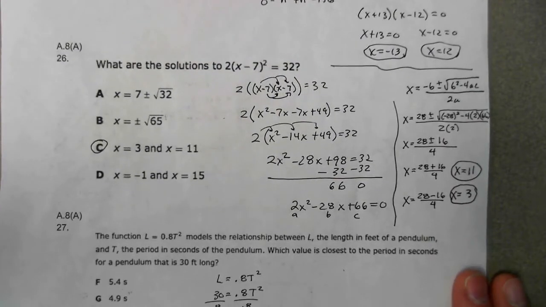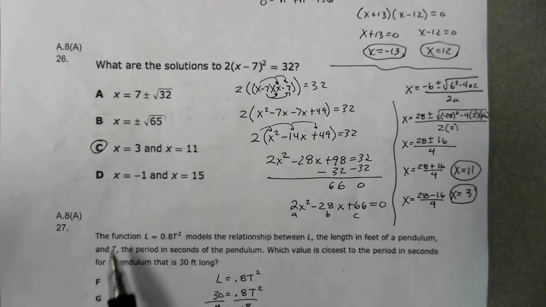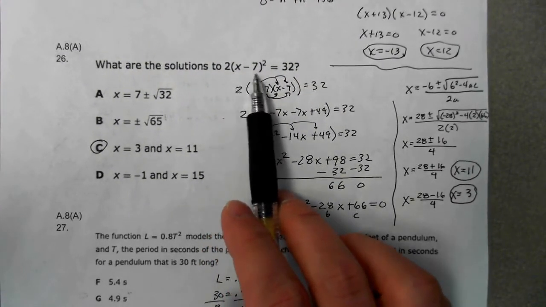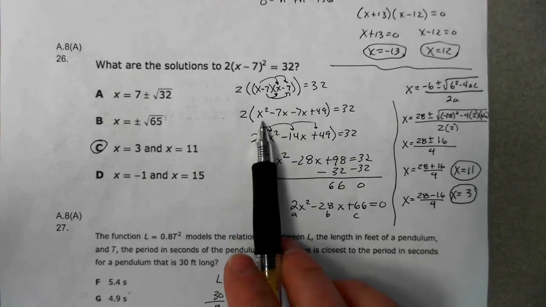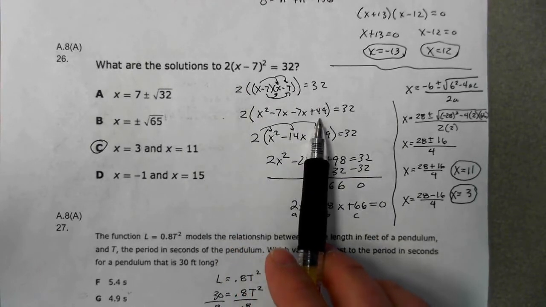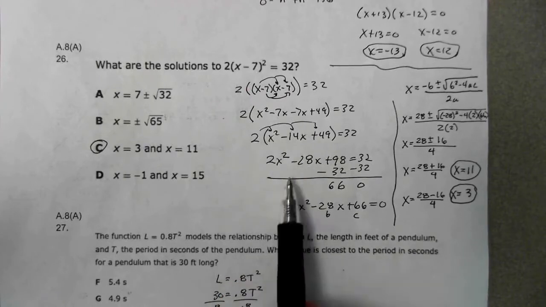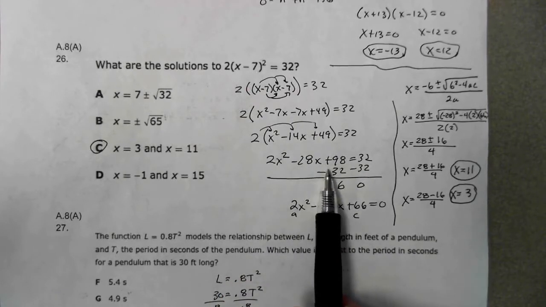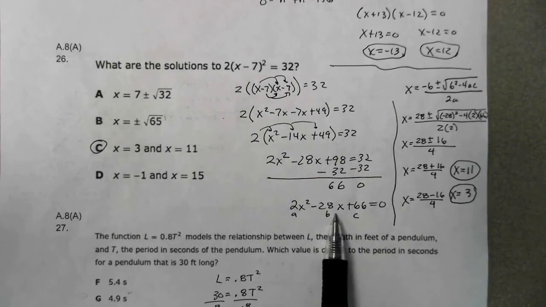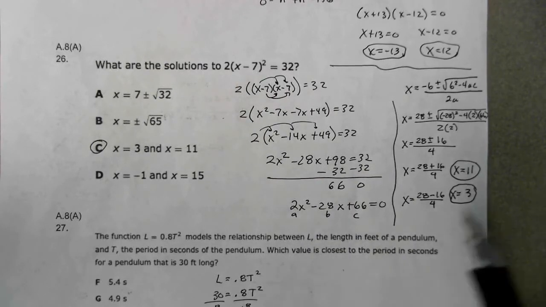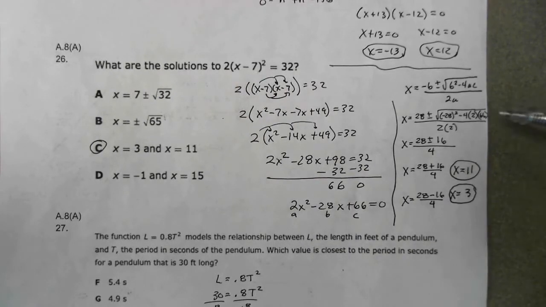Number 26 is the same way. We have to solve this though. So I can't subtract this, so I have to square it. I square it and get x squared minus 7x plus 49. I combine terms. Then I multiply by this 2 on the outside to get 2x squared minus 28x plus 98 equals 32. Subtract 32 to get into standard form. Once I have my a, b, and c, I couldn't see the factors using the factoring method, so what I did is I used the formula. I plugged in the formula, and then I got x equals 11 and x equals 3.